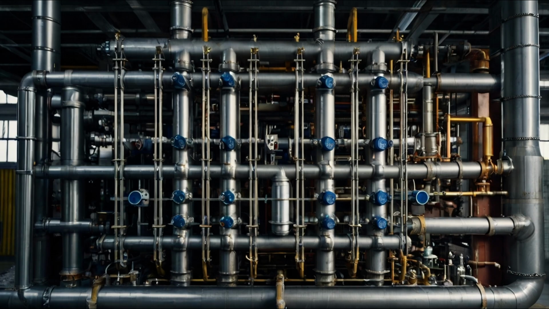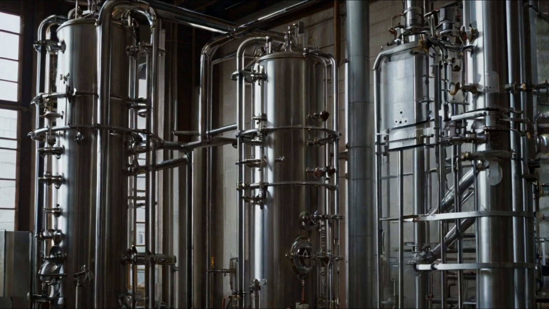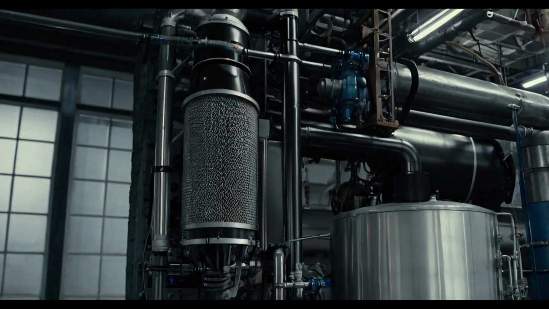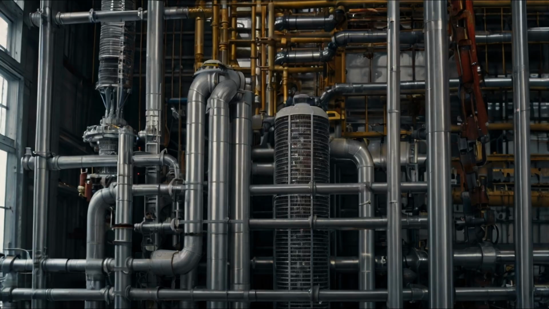The main steps in the air separation process. Air intake and filtration. Air is drawn from the surroundings and cleaned. Dust, moisture, and carbon dioxide are removed. Compression. The air is compressed with a multi-stage compressor. Then the third step, cooling and heat exchange.